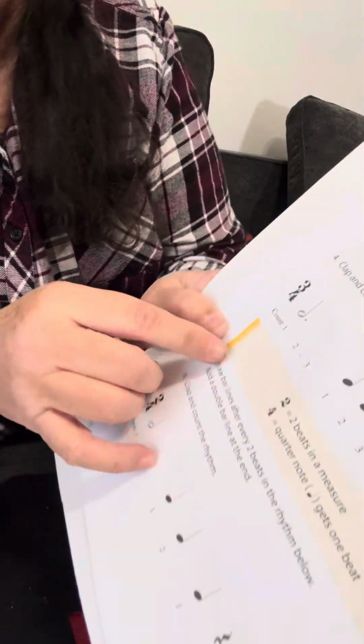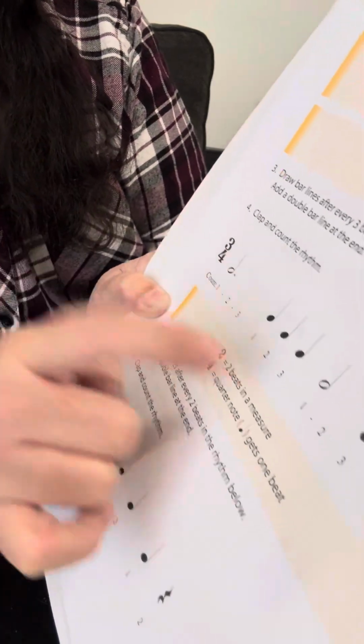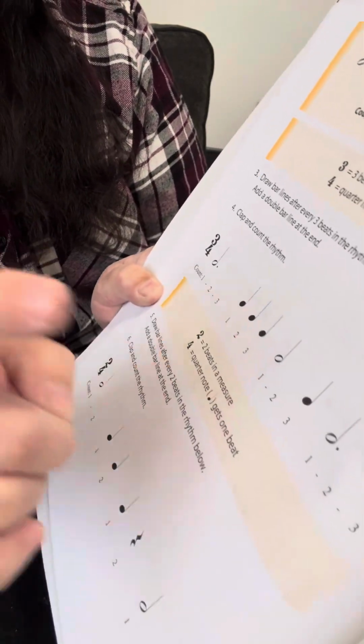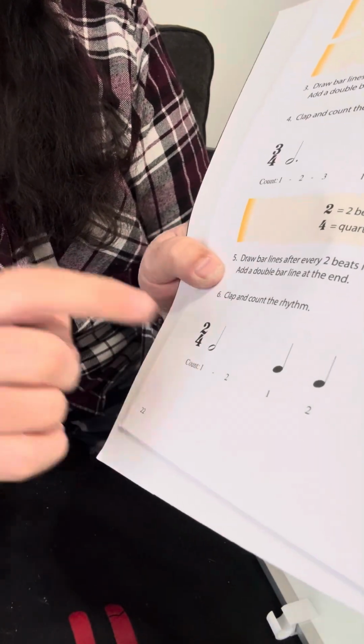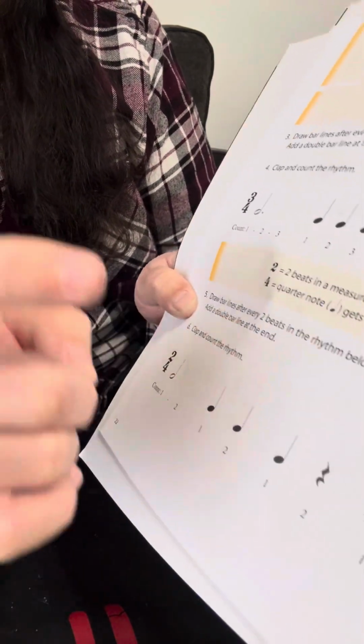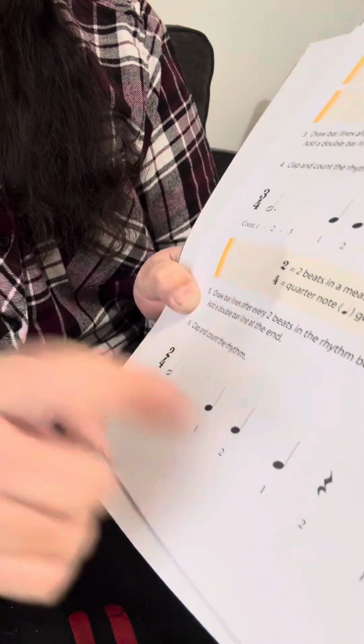That's the clap and count. Ta, ta, ta, ta. Here on the 2/4, ta, ta, ta, ta. Again, ta, ta, ta, ta.